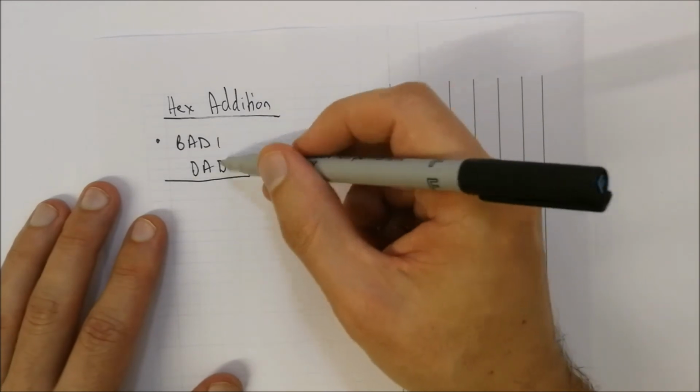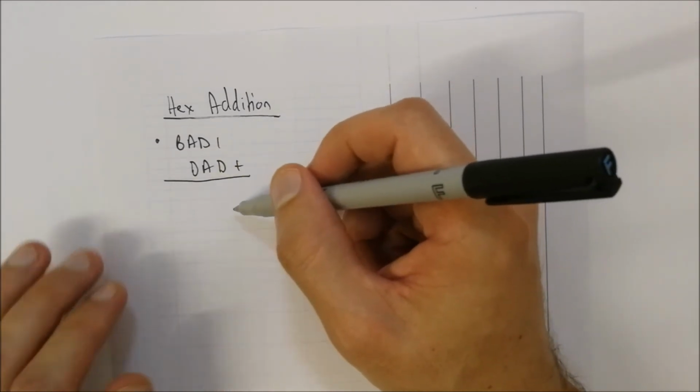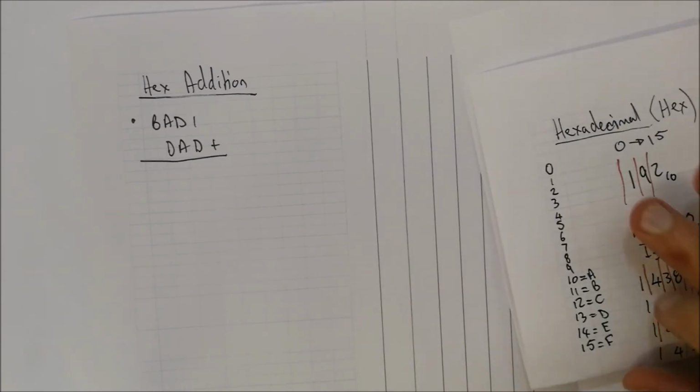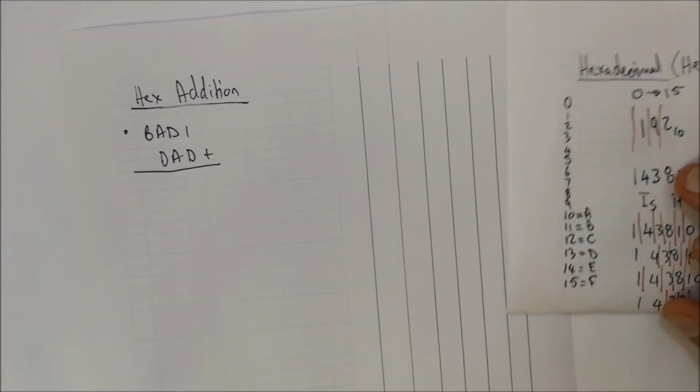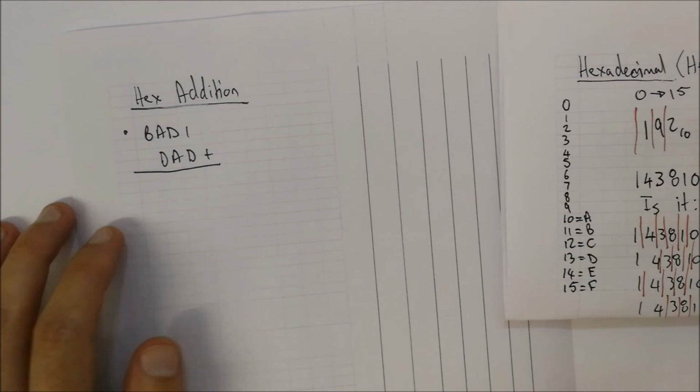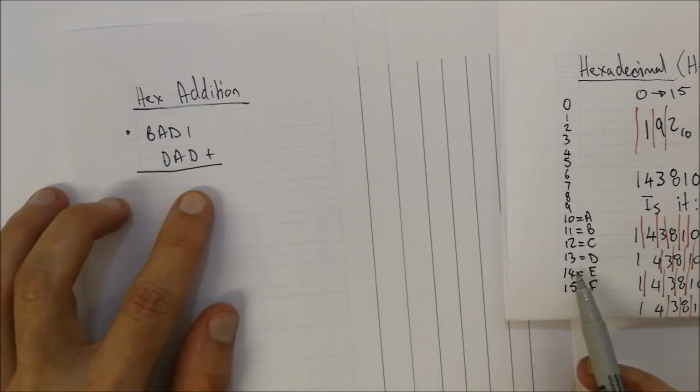Okay, so let's have a look. D plus 1 is equal to, well, first thing we've got to look at, what is D? I'm going to be looking at the table that we had. I'm going to fold this up just to make it more compact to refer to. D is equal to 13.